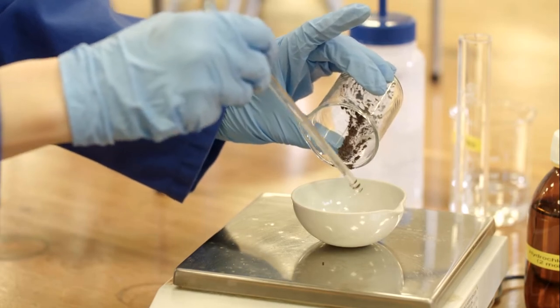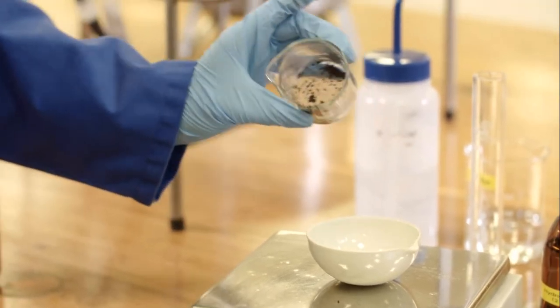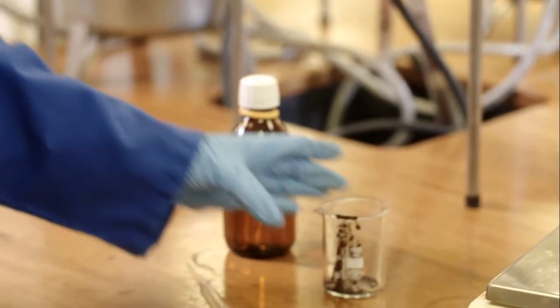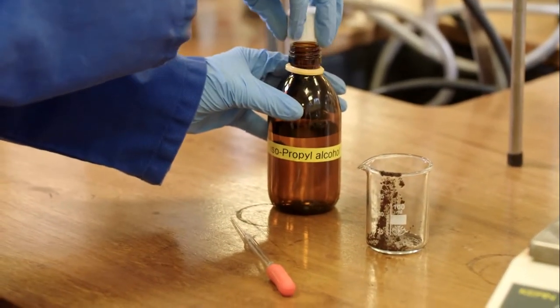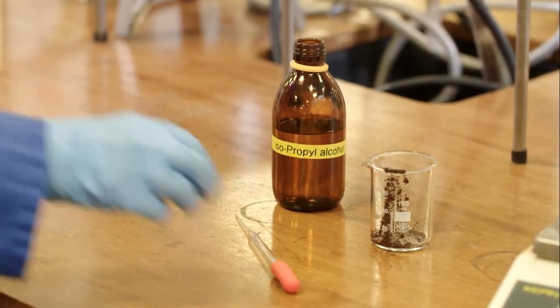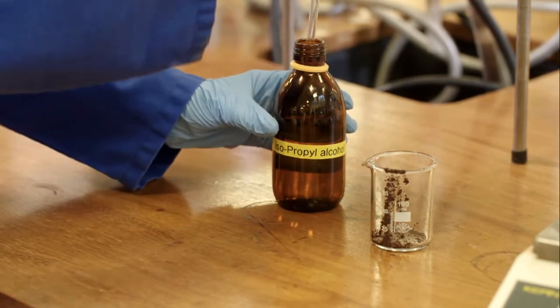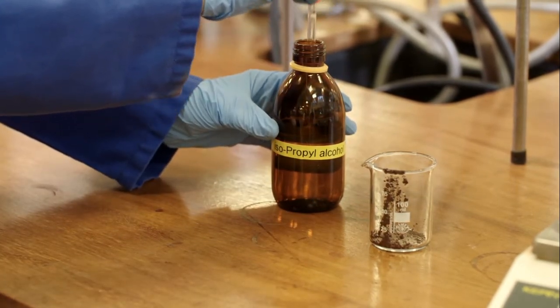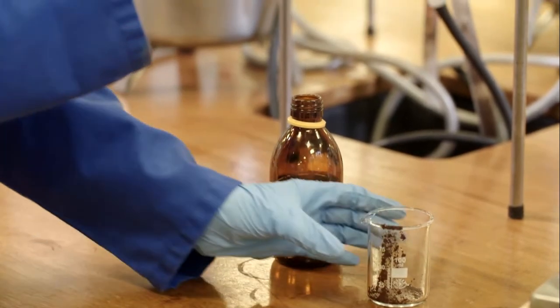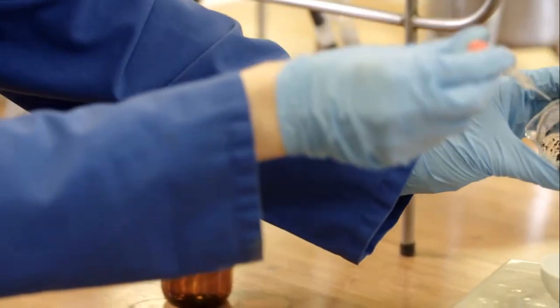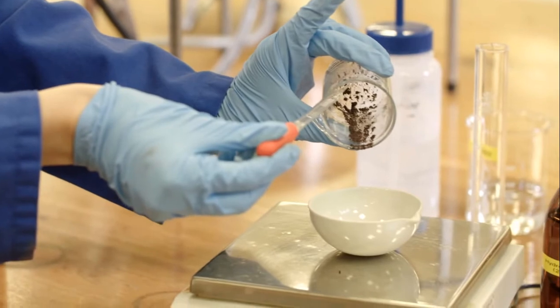The copper is carefully transferred to the evaporating dish using a glass rod. A small amount of isopropyl alcohol can be used to ensure that all the copper is transferred. This is repeated until all the copper is transferred.